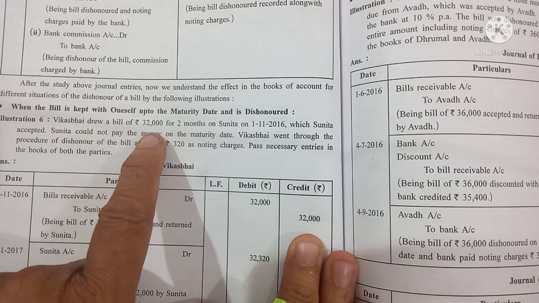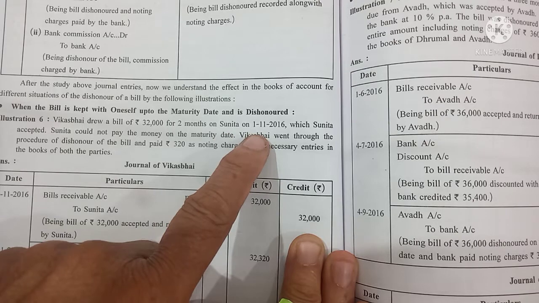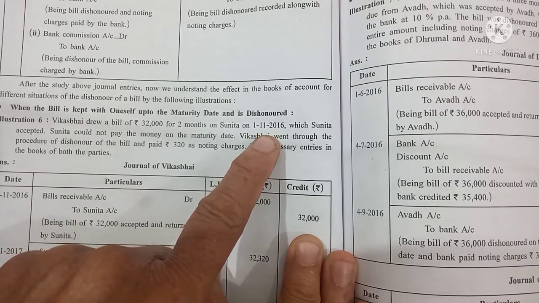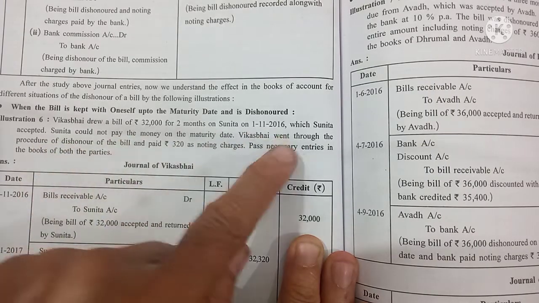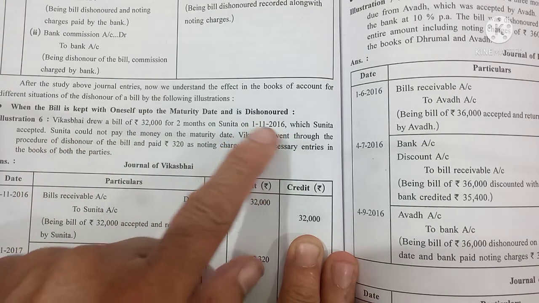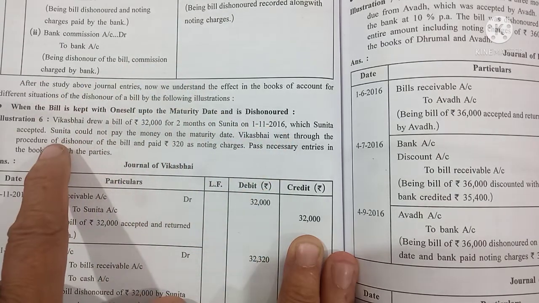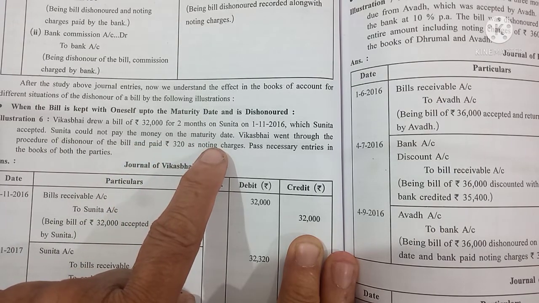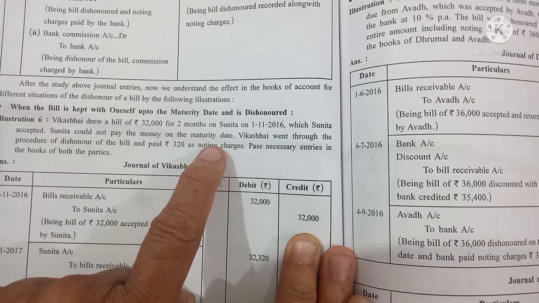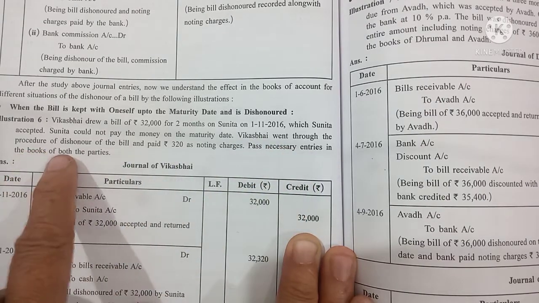Because by drew a bill of rupees 32,000 for 2 months on Sunita on 1/11/2016, means 1st November, which Sunita accepted. Accepted means it has been given back, and Sunita has signed, and Sunita has given this bill to Vikas Bhai. Sunita could not pay the money on the maturity date. When the maturity date comes, Sunita has to pay, but Sunita did not pay this money, and due to that Vikas Bhai went through the procedure of the dishonor.